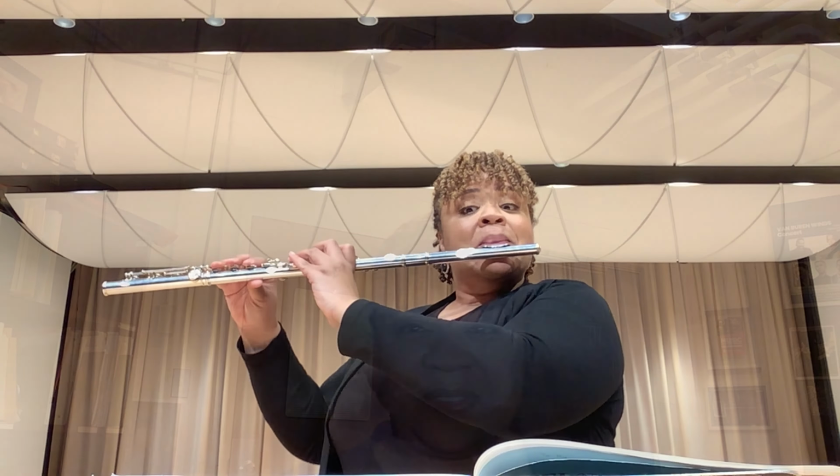Make sure it's at quarter note equals 144. That's the requirement. Try not to slow down, even in the grandioso section. And I think it's going to be great. Enjoy the performance.